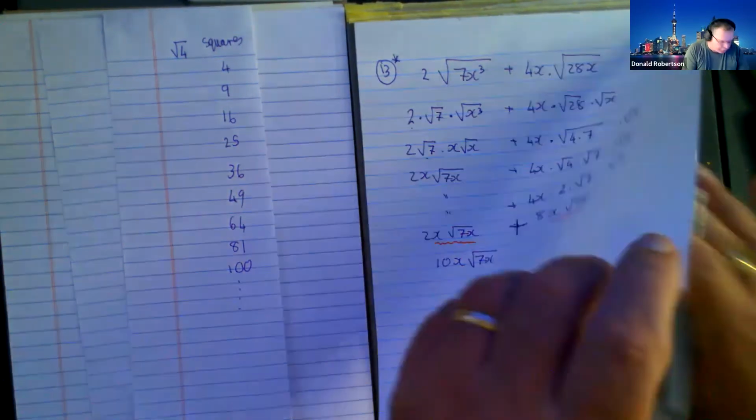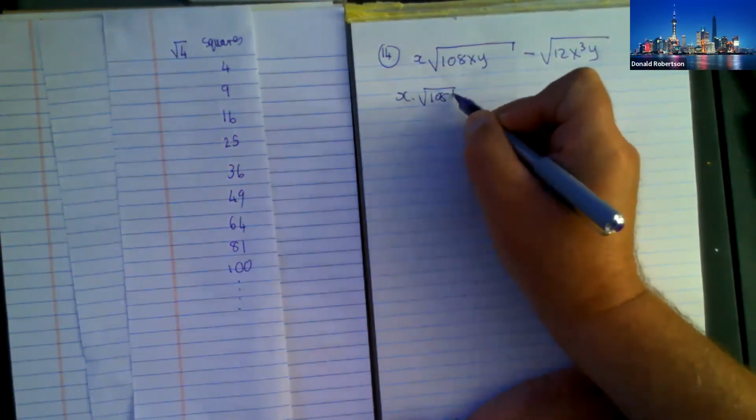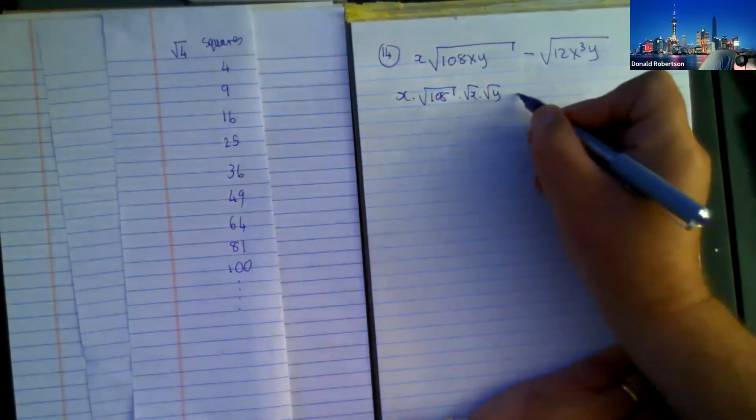Okay, let's continue that process. Let's try subtraction. Let's do 14. We're going to have x, the square root of 108xy, take away the square root of 12x cubed y. So I'm going to take each of these pieces, break them apart, take each of these pieces, break them apart.